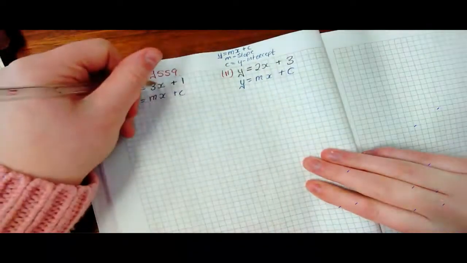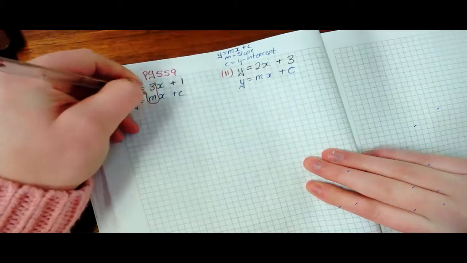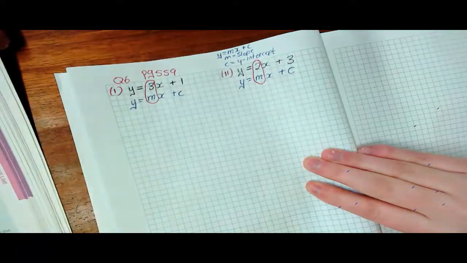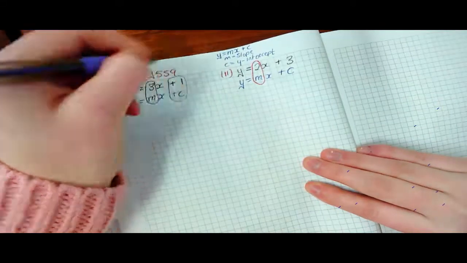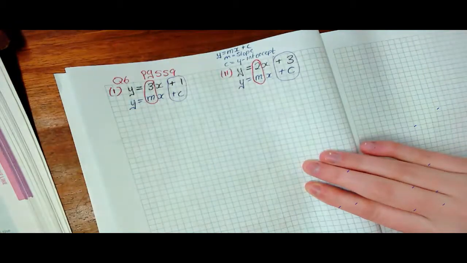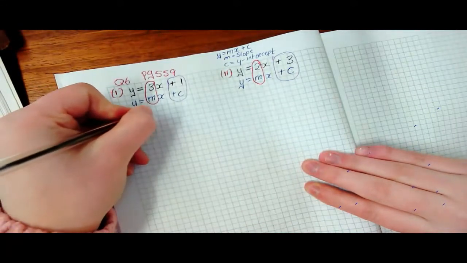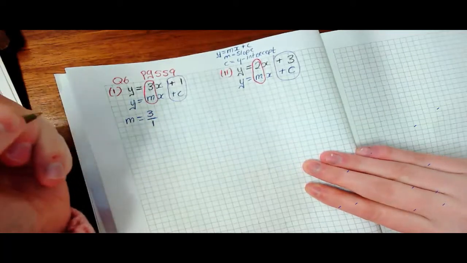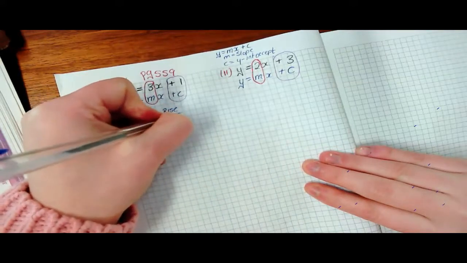So again, I can match these up. So y is equal to mx plus a number. So I can match them up here. So for my first line, my slope, or my m, is equal to 3, which is the same as 3 over 1. Okay, 3 over 1 is 3, so I just write 3 over 1 to make it easier for me, because I know the slope is equal to the rise over run.